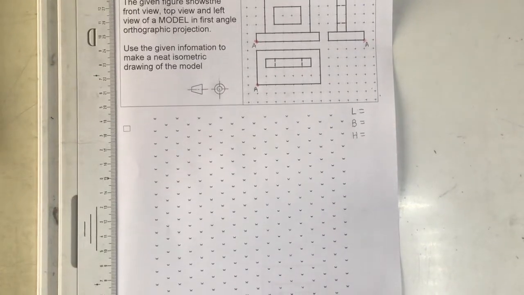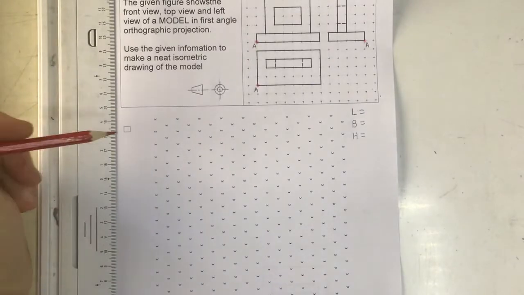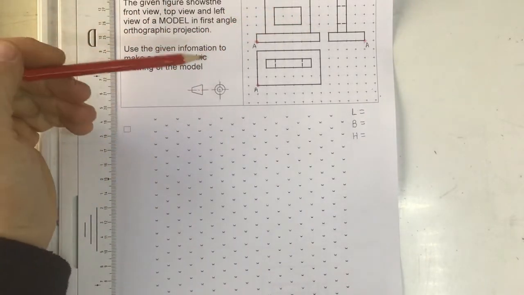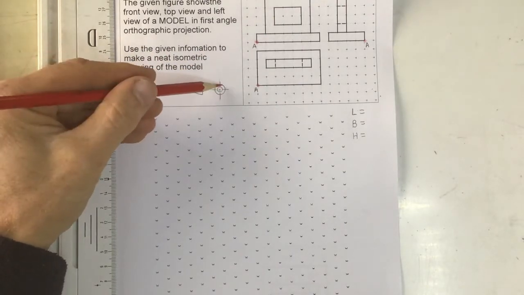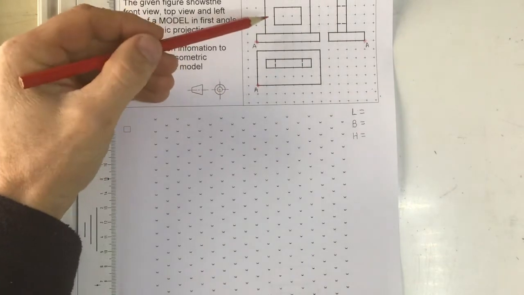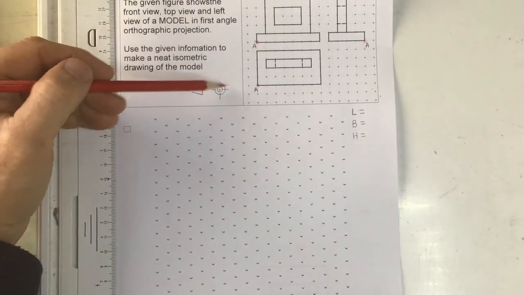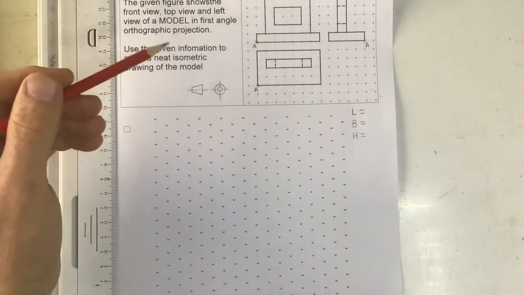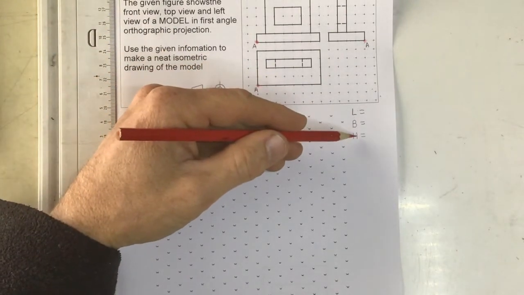Right, in this video we're going to be dealing with doing this isometric drawing. At the moment what we've been given is a first angle orthographic projection. You can see that by the symbol that we've got here, the front view with the left view. And over here what have we got? We've got a front view and a left view. You can see the left view is always on the right hand side when we're dealing with a first angle orthographic projection. Right, first thing that we need to do is to find our length, our breadth and our height.